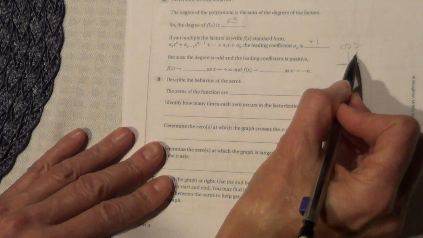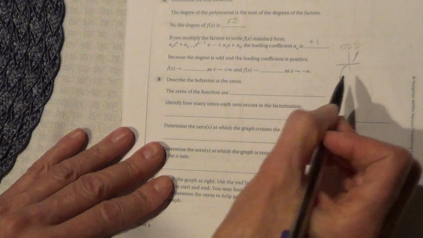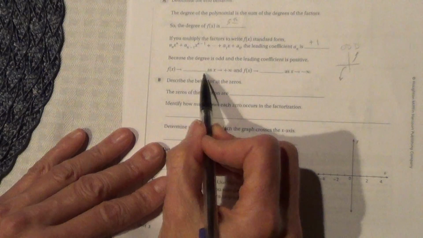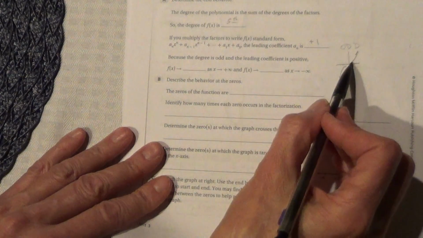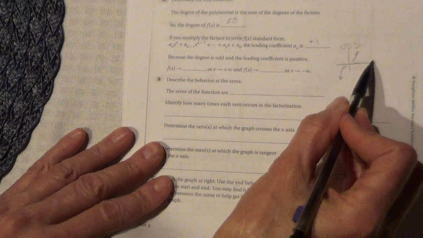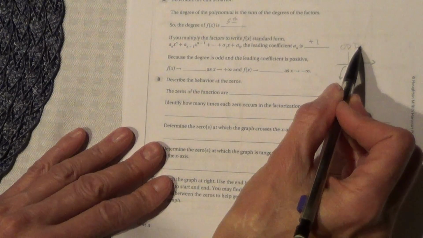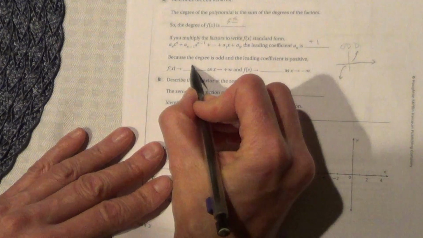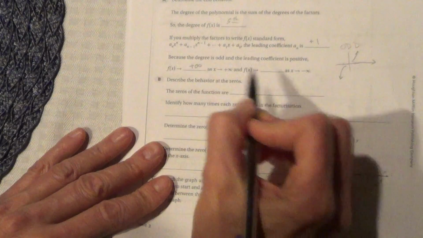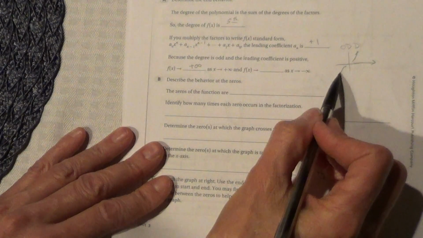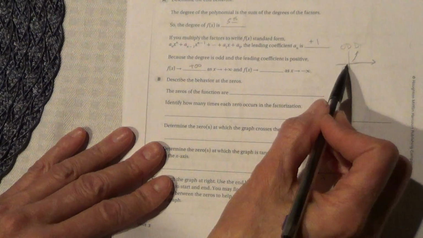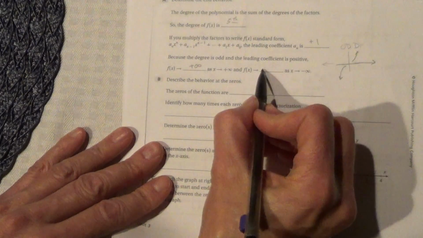We know that it's the muscle man going up on that side, down on that side. So as x is approaching infinity, f of x is doing what? If you say positive infinity, you're right. And then when x is going towards negative, going out this way, f of x goes towards negative infinity.